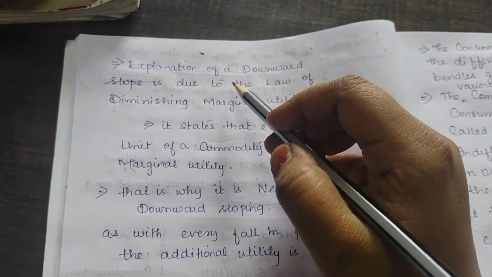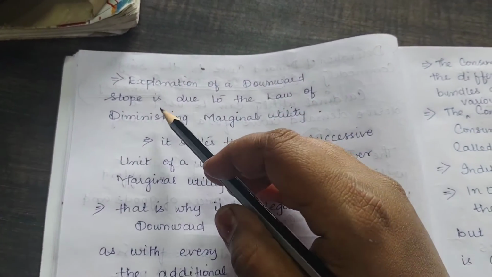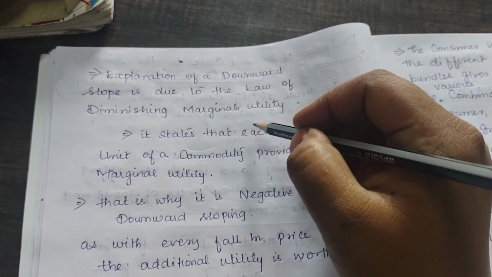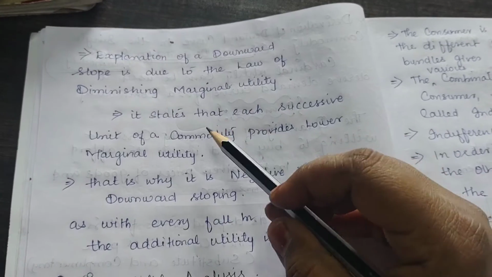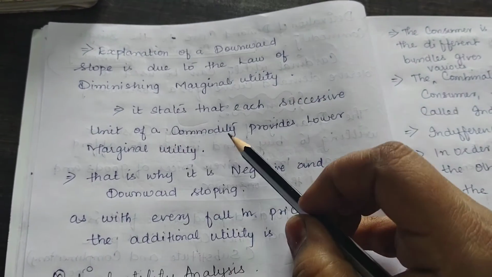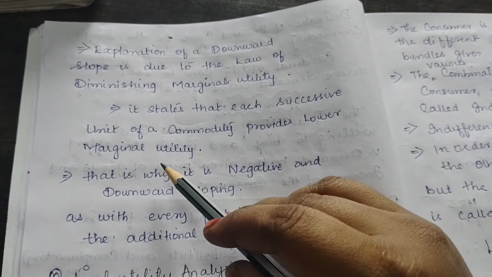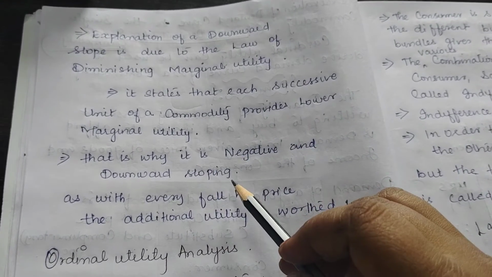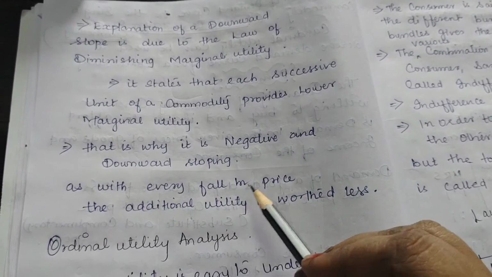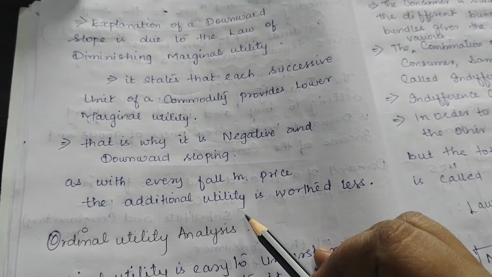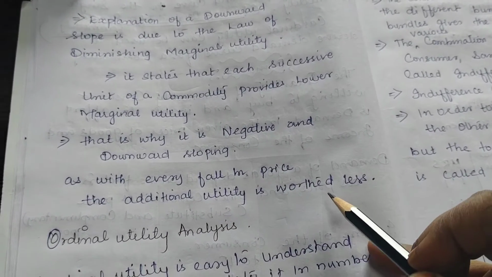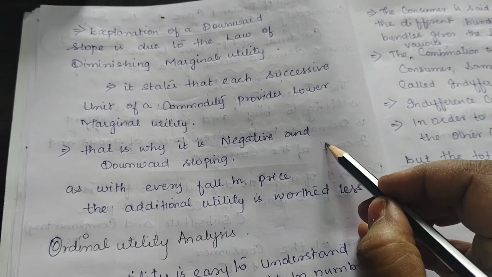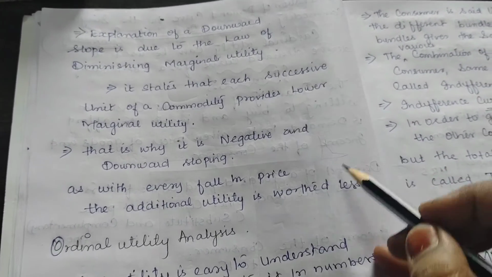As you can see, the explanation of why the demand curve is downward sloping is the law of diminishing marginal utility. It states that each successive unit of a commodity provides lower marginal utility. That is why it is negative and downward sloping. With every fall in price, the additional utility is worth less here. So that is the reason the demand curve is also negative and downward sloping.